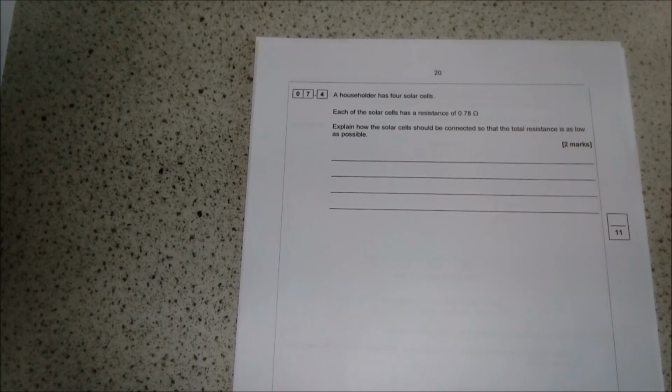So the first thing that you need to talk about is that the cells need setting up in parallel, so that the current has multiple paths that it can take, therefore the total resistance is going to be less than the resistance of one solar cell in series. Right, go back, have another go at this question, take note of the amount of marks that each part of it is worth, and try and squeeze every last mark out of it.